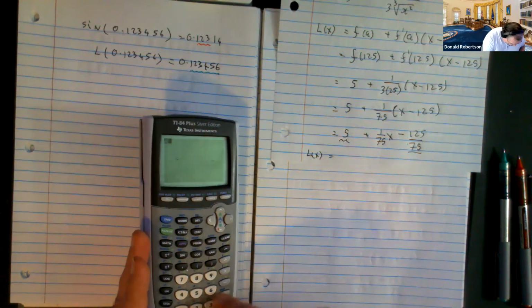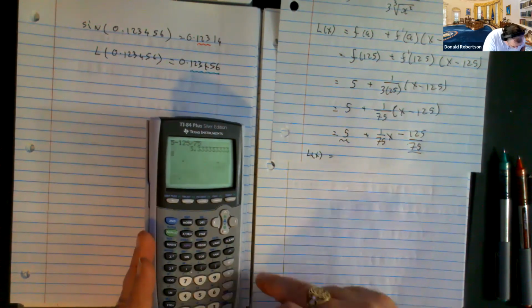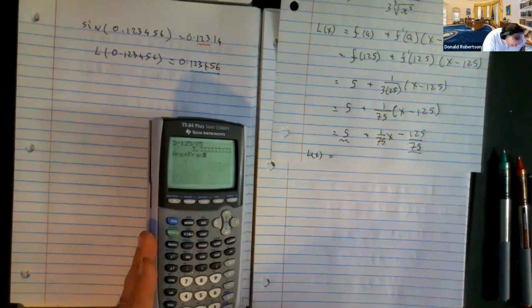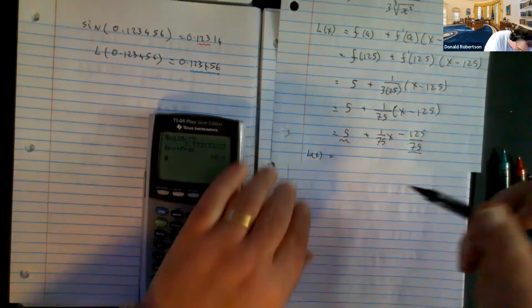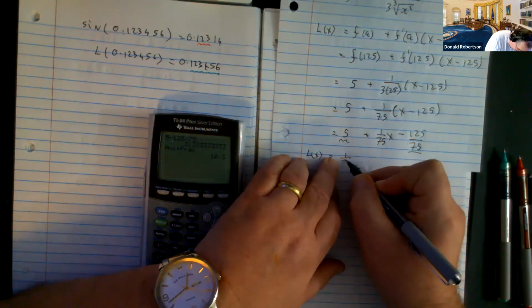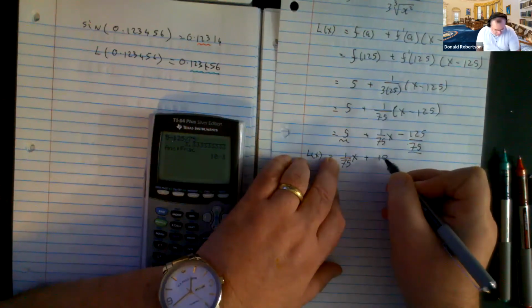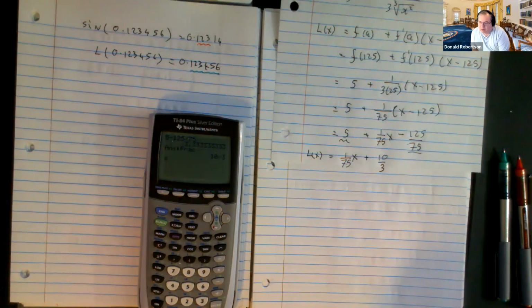Calculators are for 5 take away 125 divided by 75, and then just turn it into a fraction, and it's 10/3. So it's 1/75 x plus 10/3. And that's all they want, so we're finished.